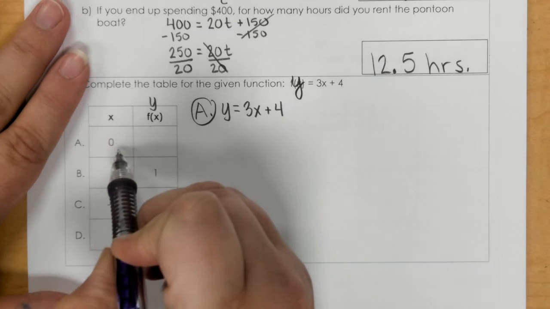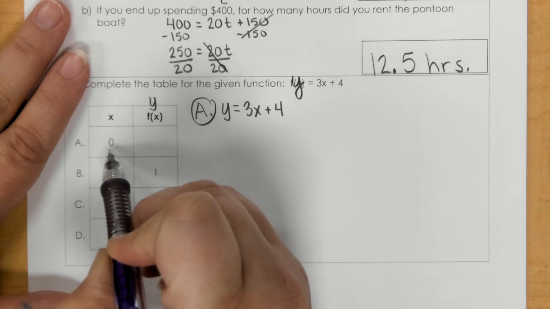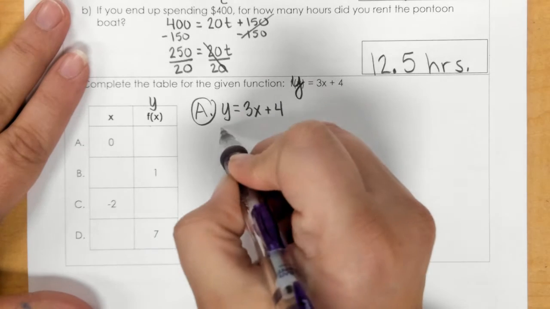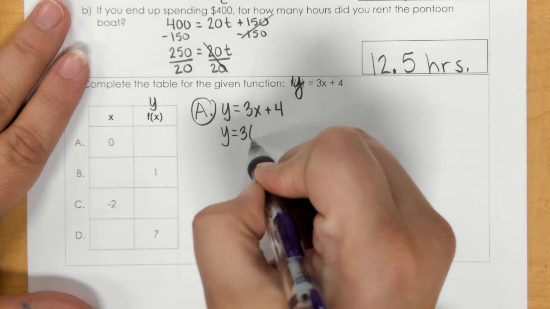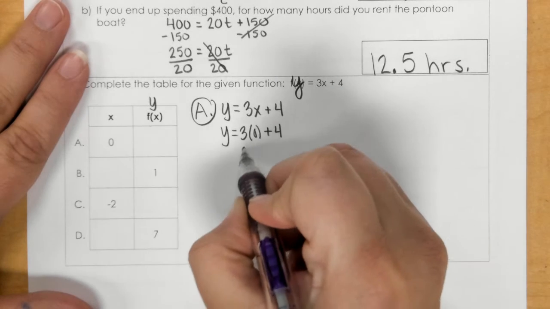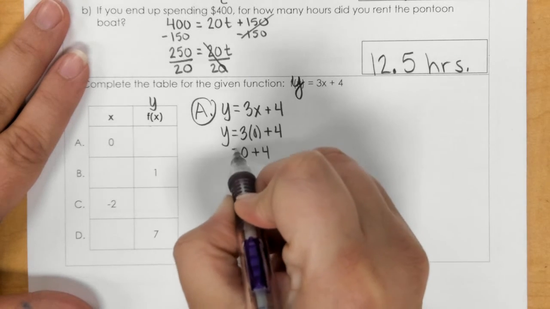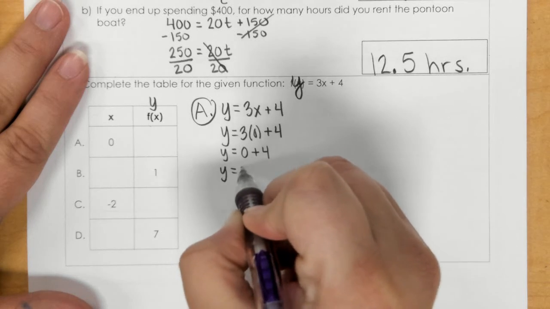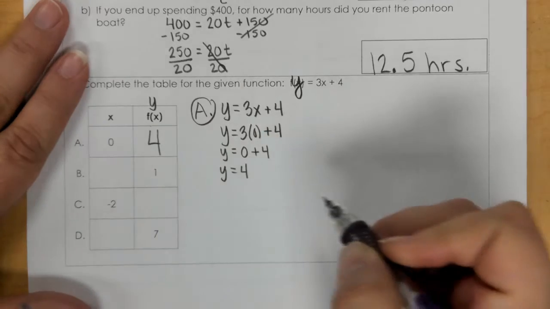The 0, I see that it's in the x column, so I'm going to plug it in for x. So 3 times 0 plus 4. So 3 times 0 is 0, and 0 plus 4 is 4.